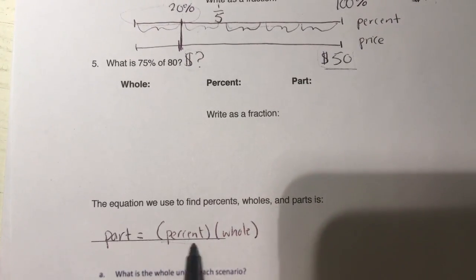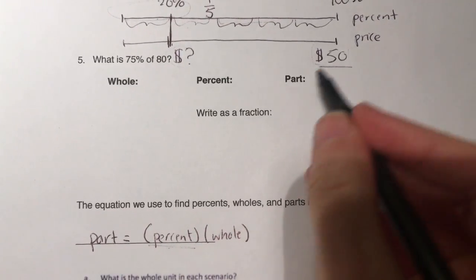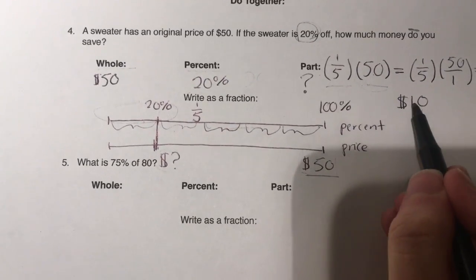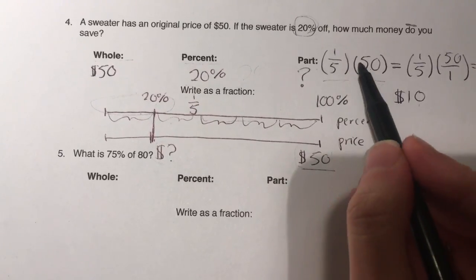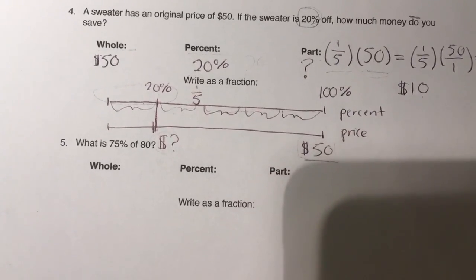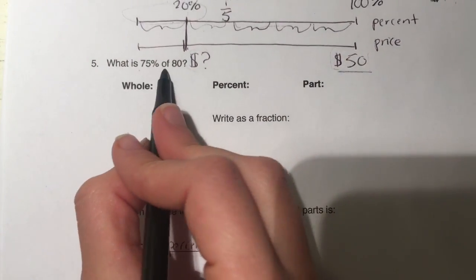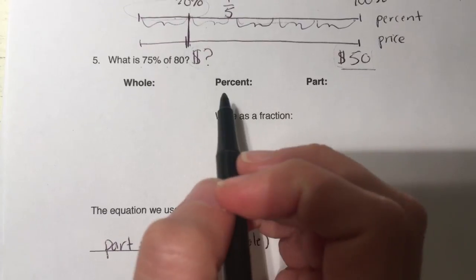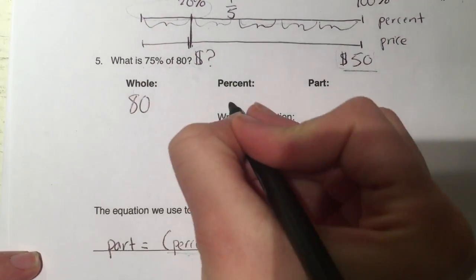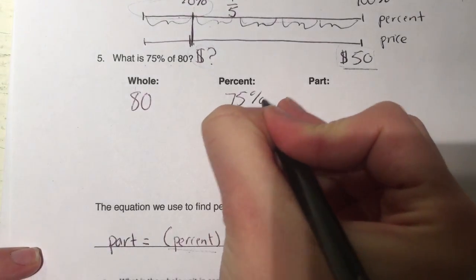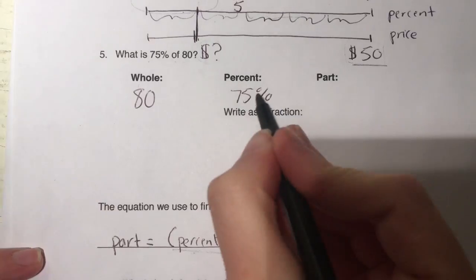I want to remember that our percent we're going to write as a fraction. So in this case it was $10 equaled 1/5, that was our percent written as a fraction, times 50, that was our whole. So we're going to try it again. What is 75% of 80? Well, the entire thing we have, our starting number is 80, so that's our whole. Our percent, 75%.